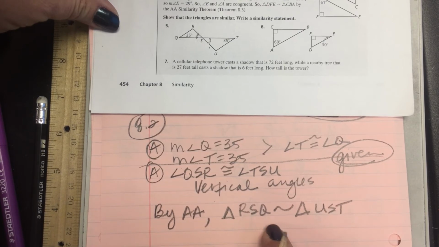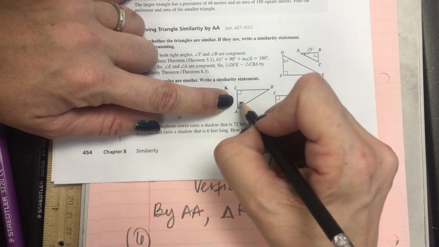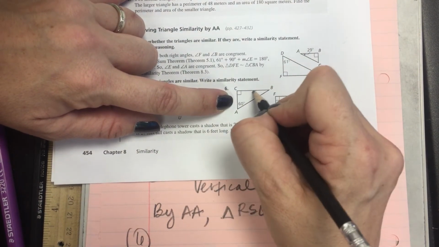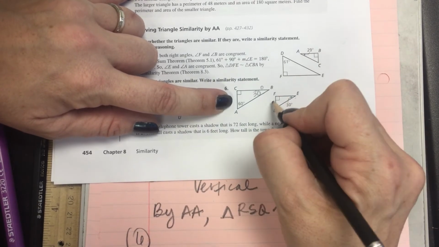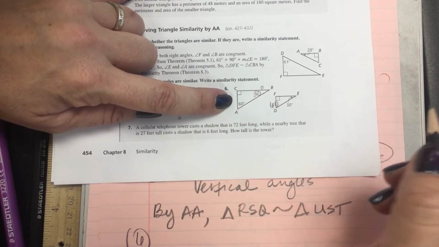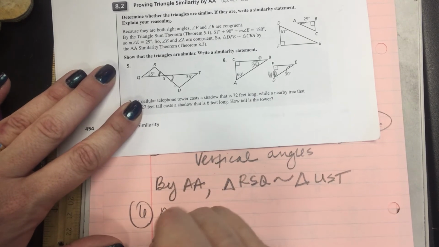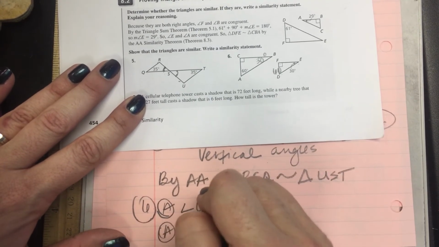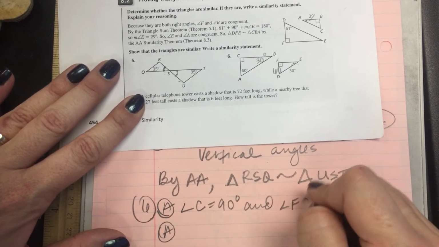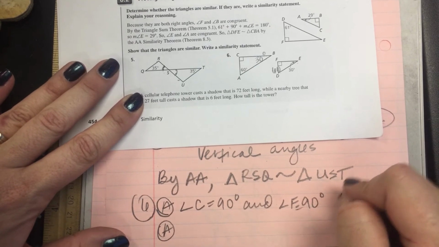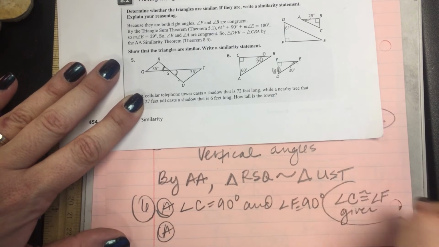Now, number 6, we've got some givens in here that are going to help our life out a little bit. When we take 180 minus 90 minus 60, that tells us that angle B is 30 degrees. In the other triangle, if I take 180 minus 90 minus 30, it tells me angle D is 60 degrees. And so in this one, you just need to have 2 pairs of angles, but you've got 3 options for the pairs of angles. We can talk about angle C being 90 degrees and angle F being 90 degrees. So angle C is congruent to angle F, and those were given as 90 degrees.